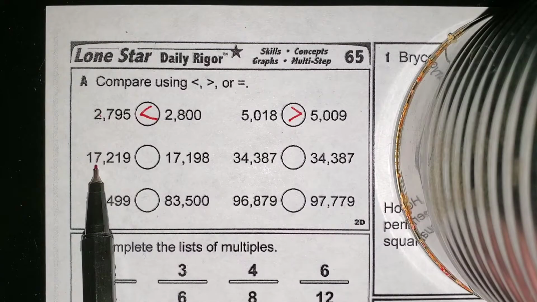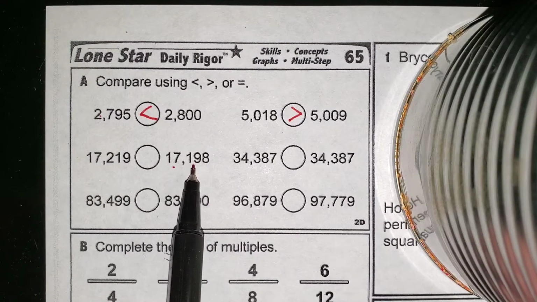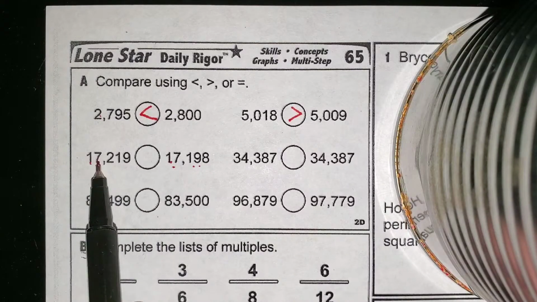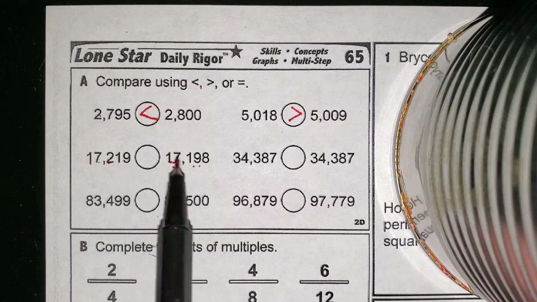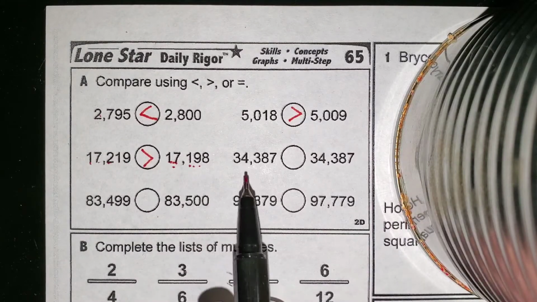Okay, here we have 17,219 and 17,198. So we have 1 and 1, can't tell. 7 and 7, can't tell. 2 and 1. 2 is greater than 1.